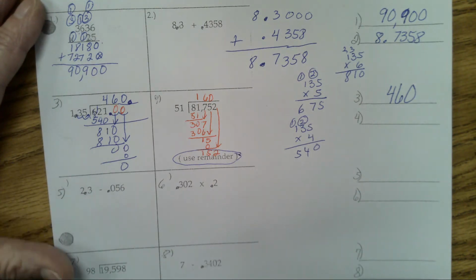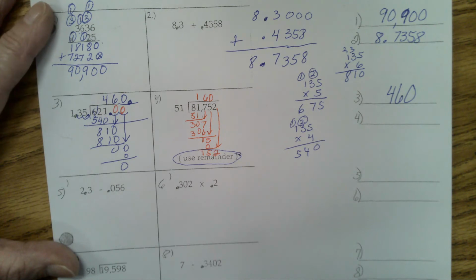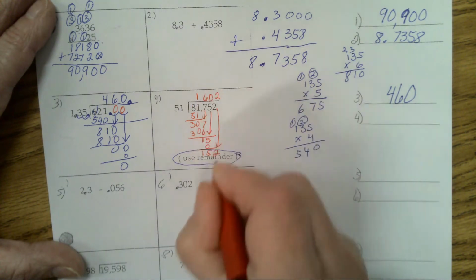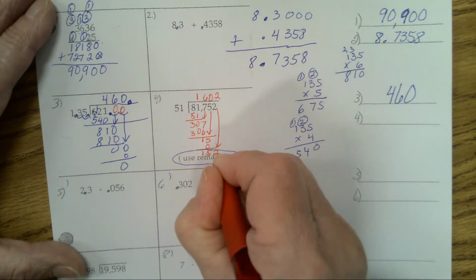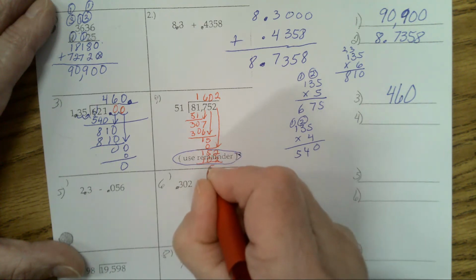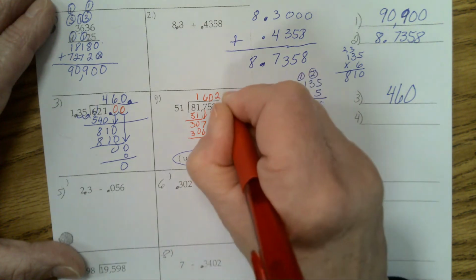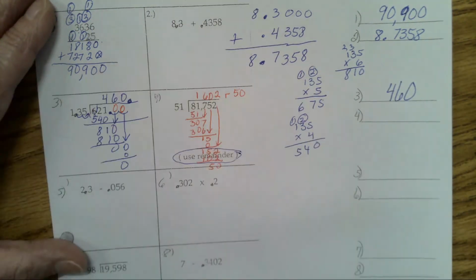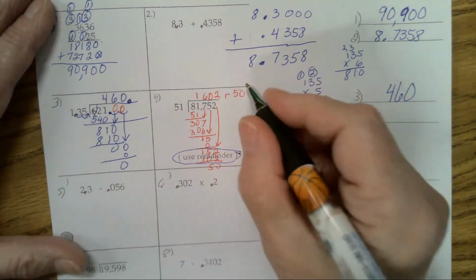Will it be 3? Nope, 3 will be too big, won't it? Yeah, it'll be 153, so that's too big. It's going to be a 2. 2 times 1 is 2. 2 times 5 is 10. Subtract and you get a 50. So remainder 50.